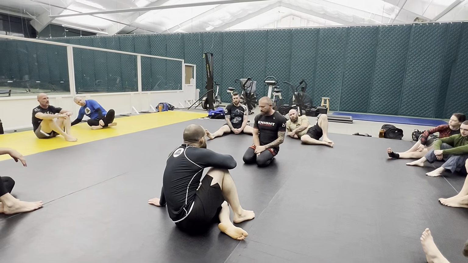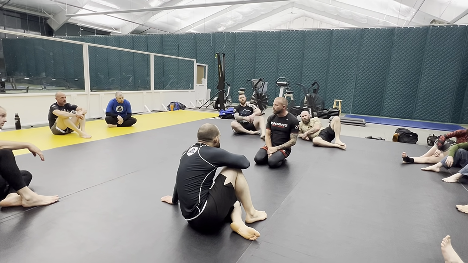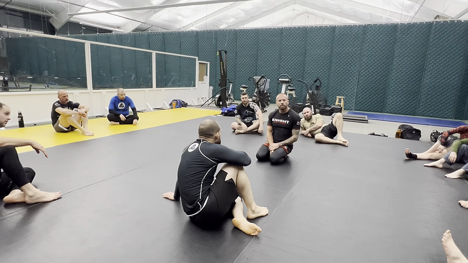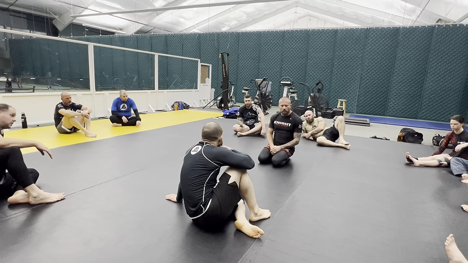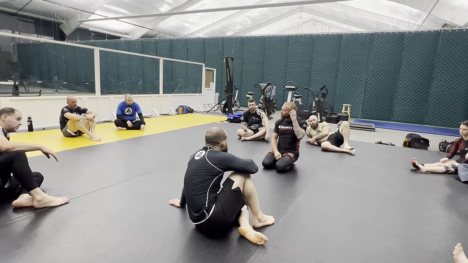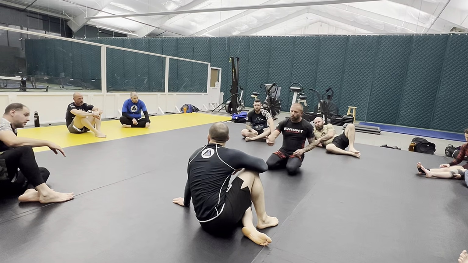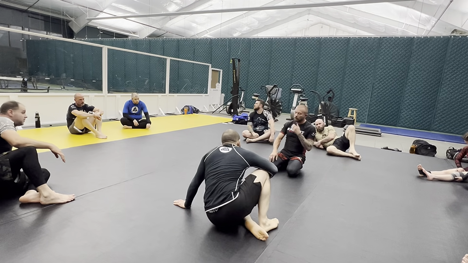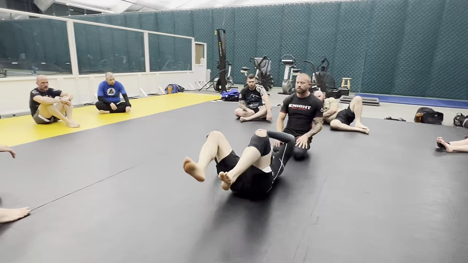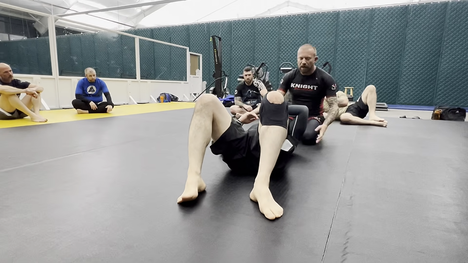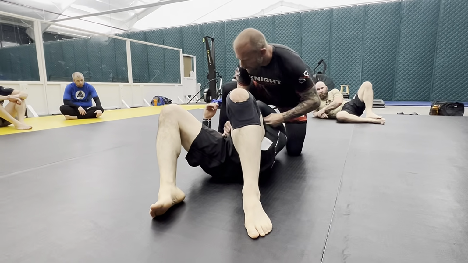Again, sometimes it's difficult to finish that from there, because he's still strong, he's still hugging that in. So let's talk about a couple different options for finishes off of that. One, let's look at this here. We'll start from that north-south position that we wound up in last time, just for time's sake. And we get here, he's up on his side.